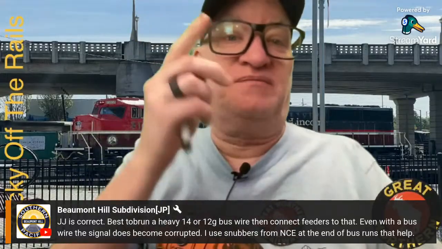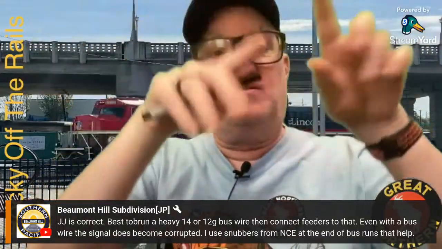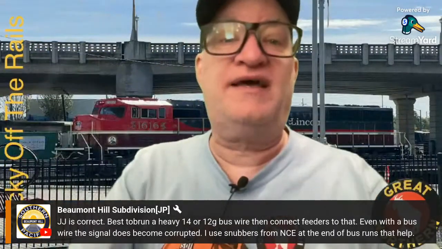The other thing that's going on is sometimes your bus wire comes up and then splits and goes like 1 to 2 or something like that.